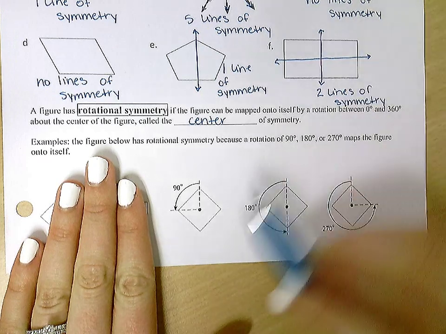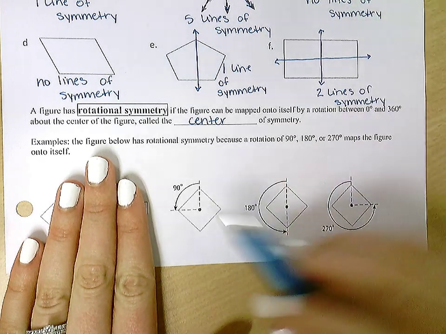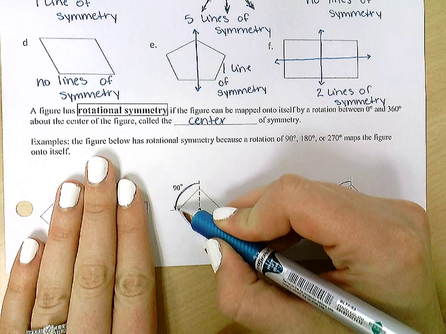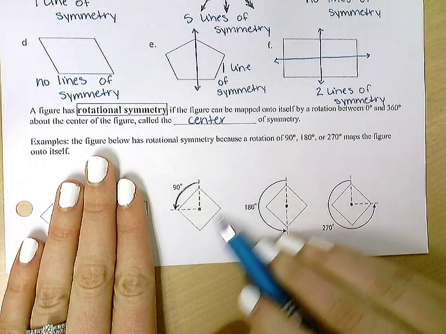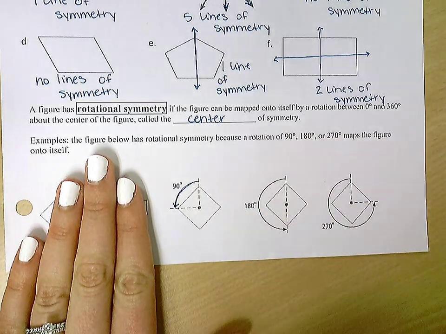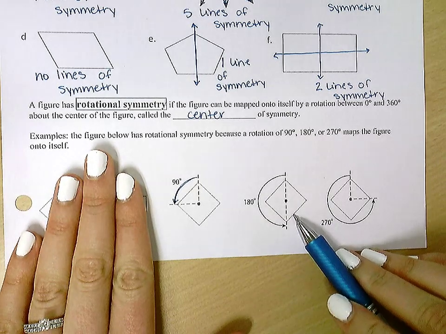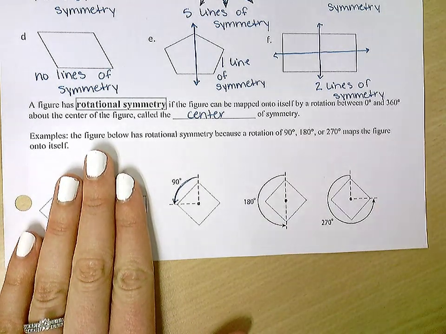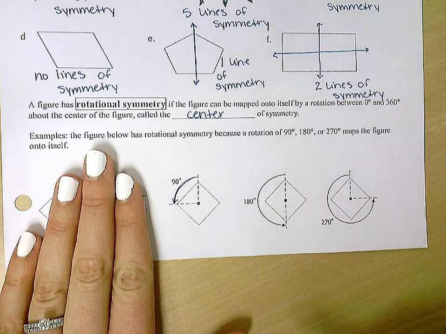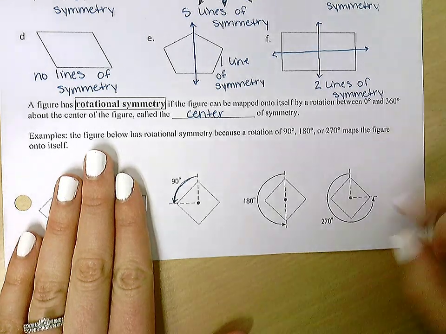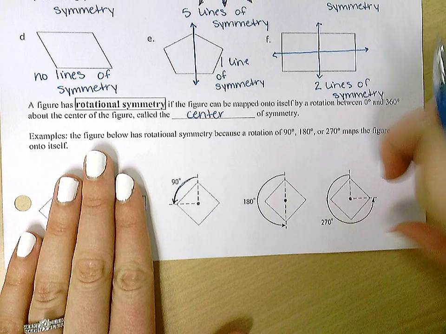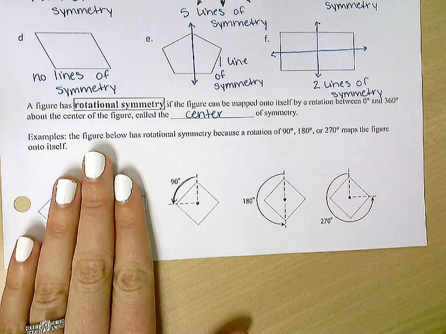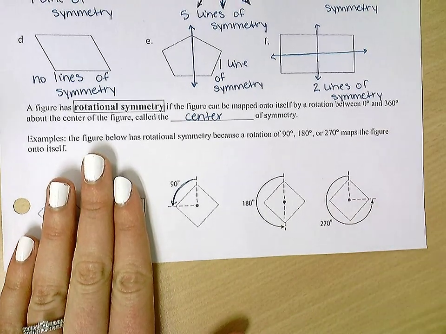Okay, so I could rotate this entire square here 90 degrees this way, and it will map out onto itself. I could rotate it 180 degrees, and it'll still map out onto itself. Same thing with 270 degrees. That entire square just spun all the way around to 270 degrees, still maps out onto itself.